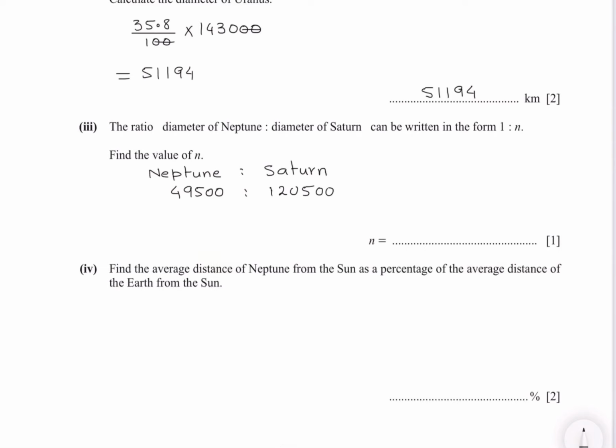Now divide 49,500 by 49,500 both sides, so that you can get 1 on the left side. And simplify the second side. So you got 1 ratio 2.43, and the value of n is 2.43.